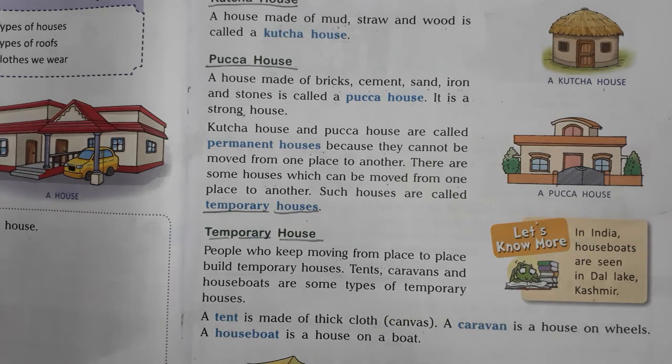They live in a temporary house for a few days, because if the flood or earthquake affects again, there will not be much damage or loss to them.